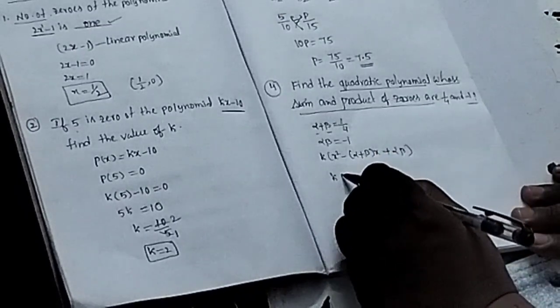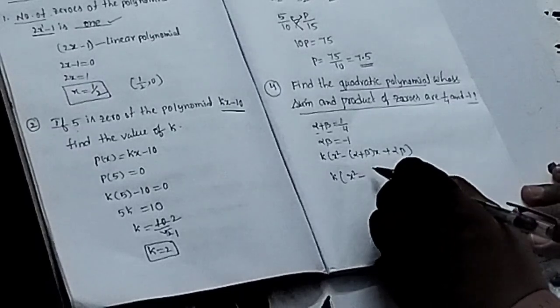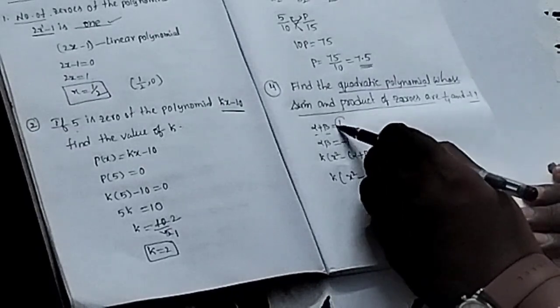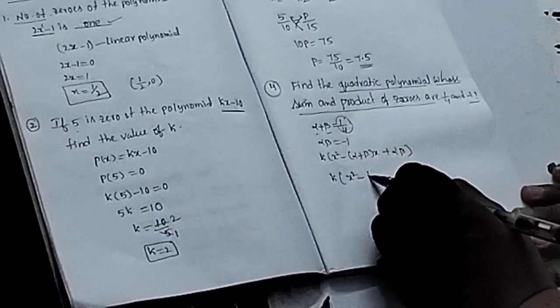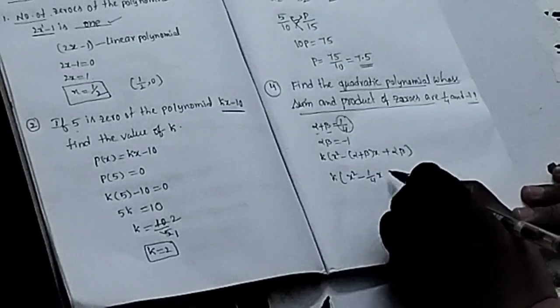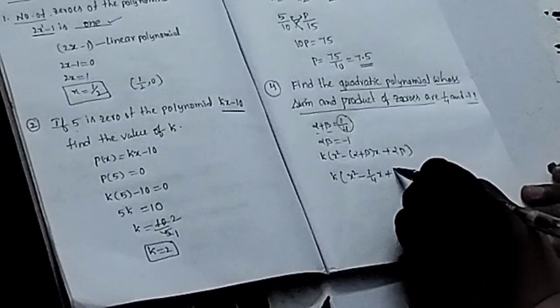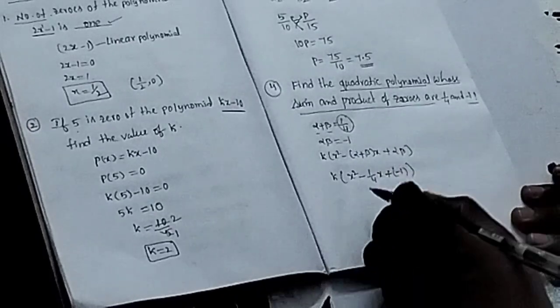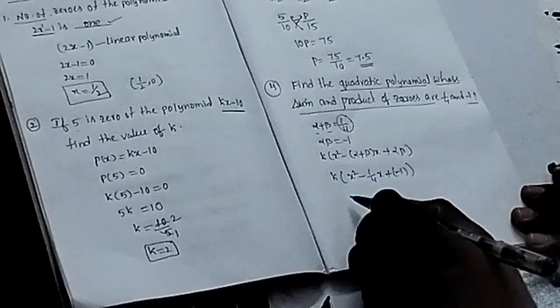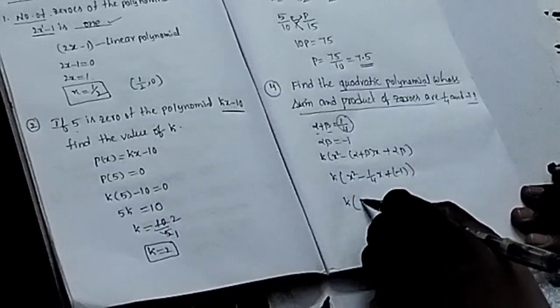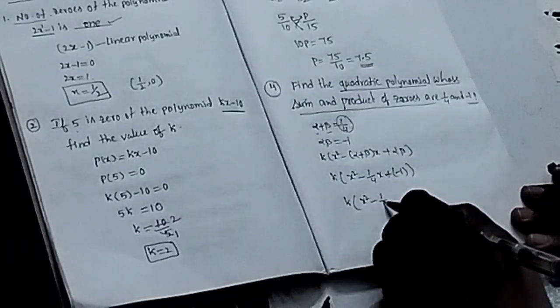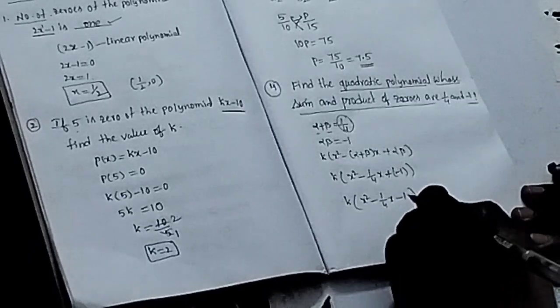Substituting, k into x square minus 1 by 4 x minus 1.